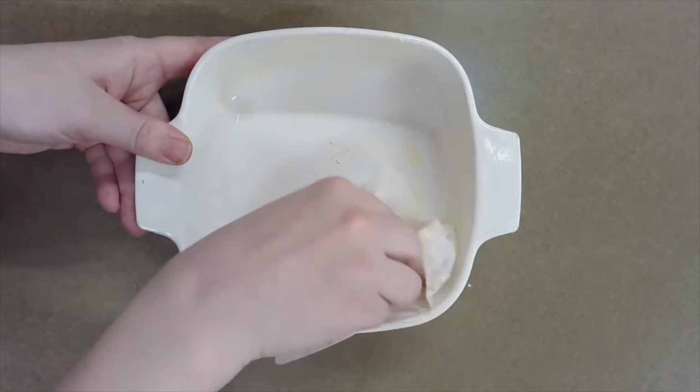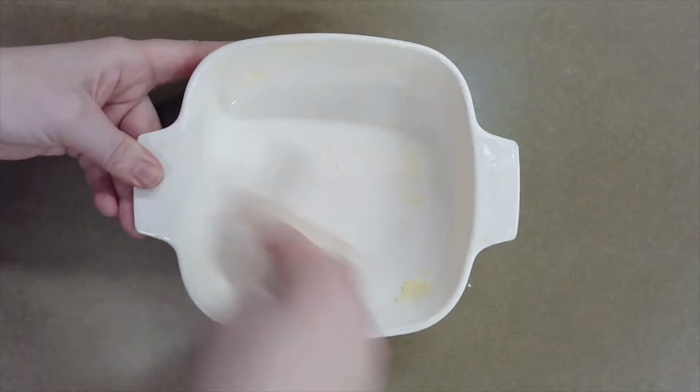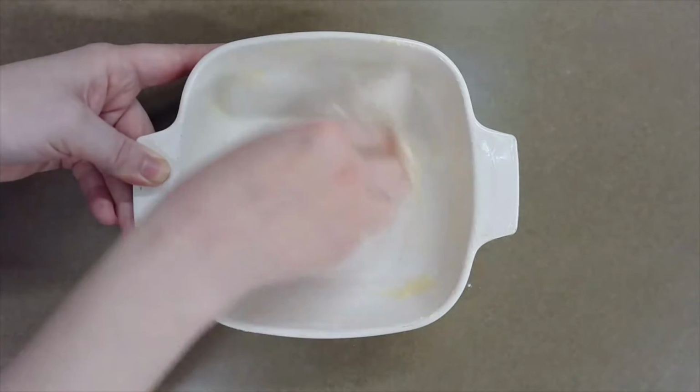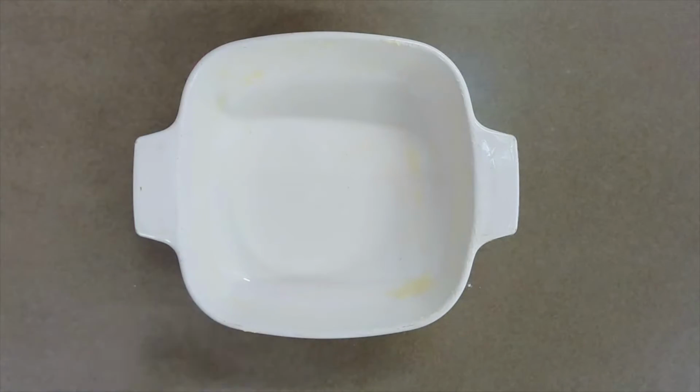And my best tip for students is make sure you really get the margarine into the corners of the dish. That is the spot where I always find it sticks the most.